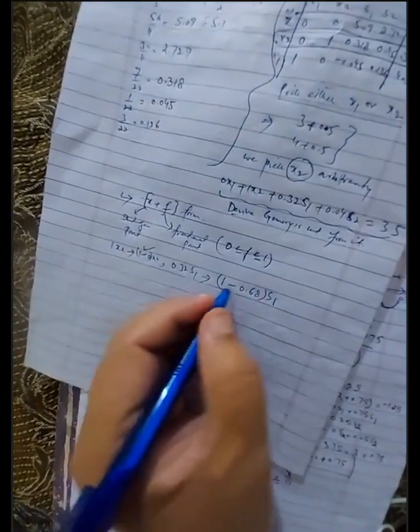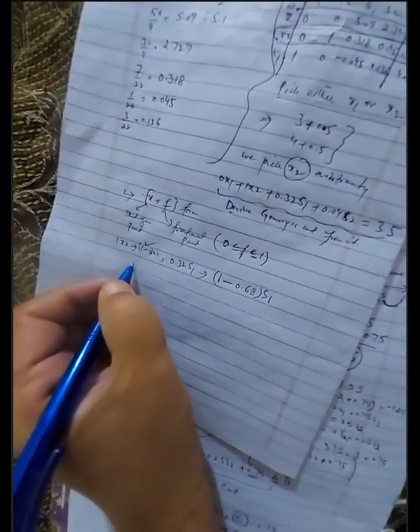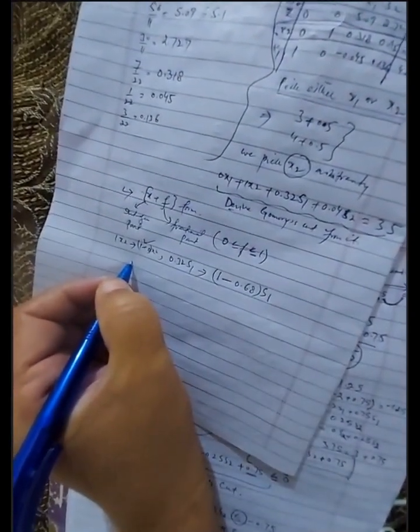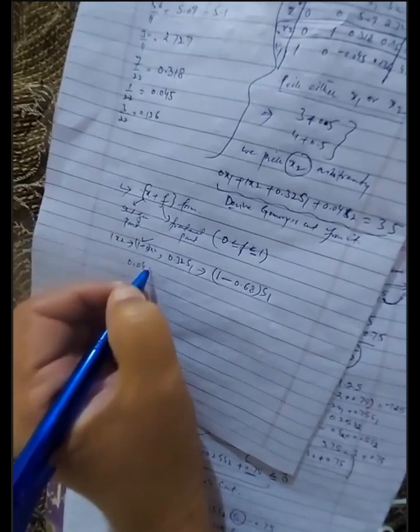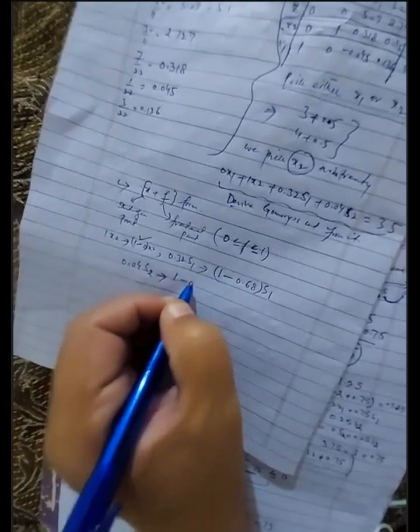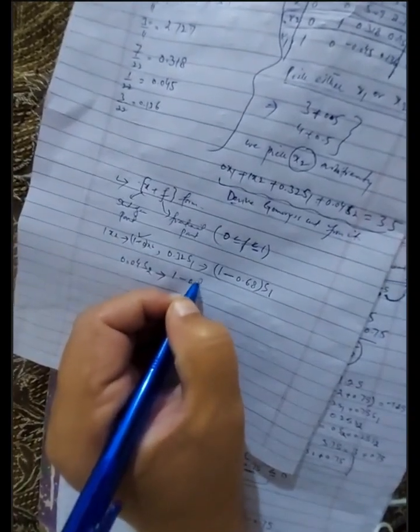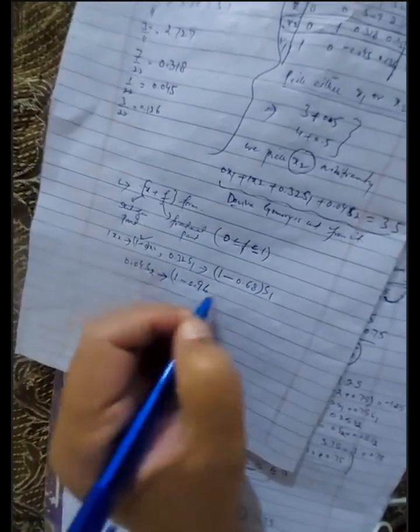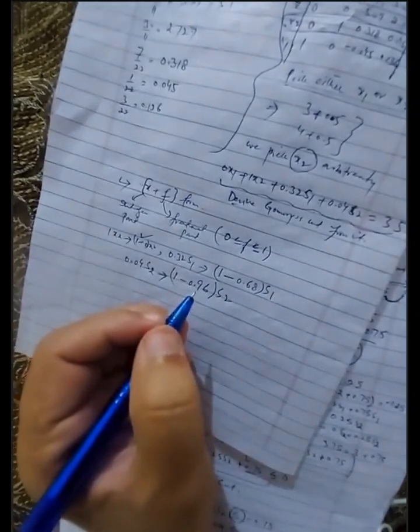And 0.04 s2 can be written as 1 minus 0.96 s2.